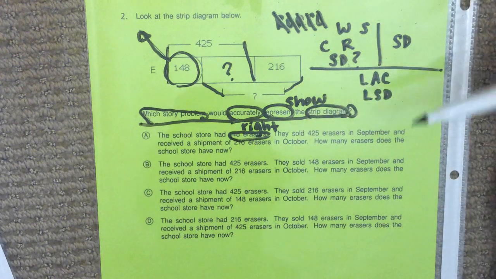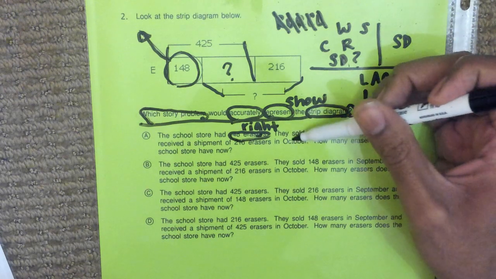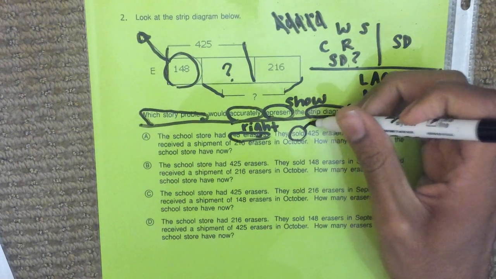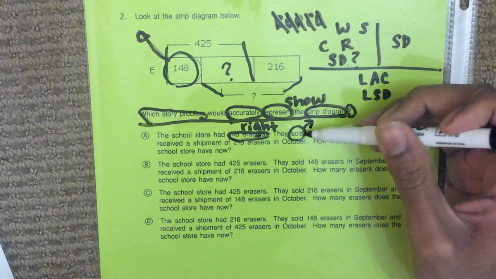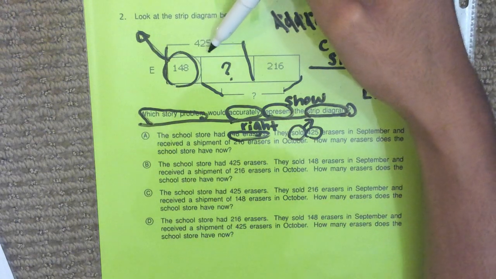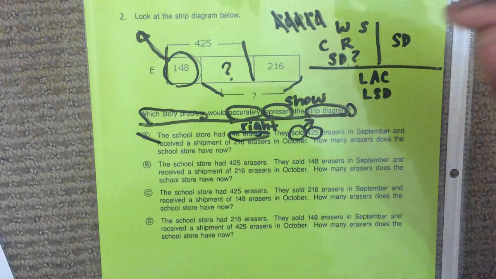Let's keep reading. It says here, they sold 425 erasers. Sold, whenever you sell something to someone, it's going away. But is the 425 here going away? No. So A doesn't make any sense right now.